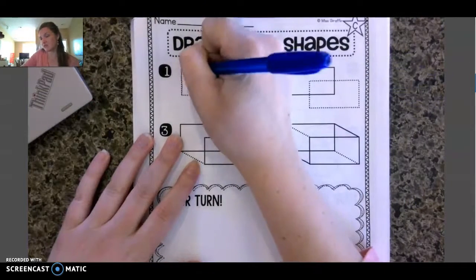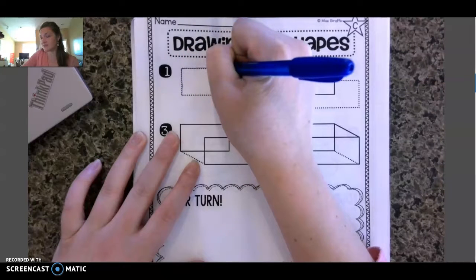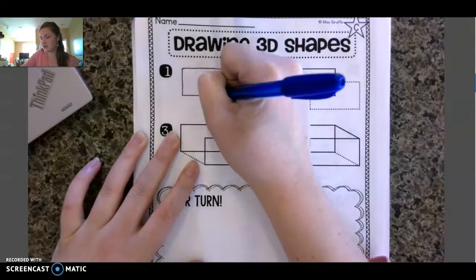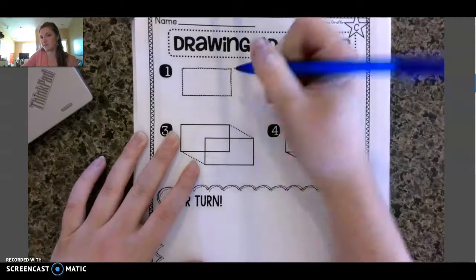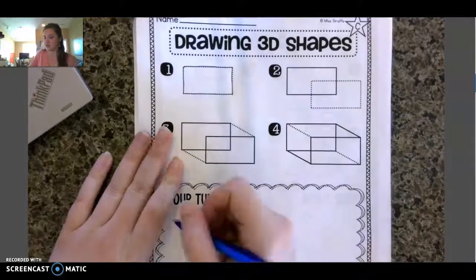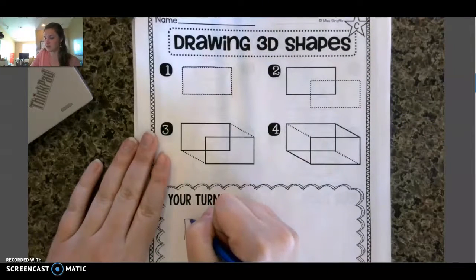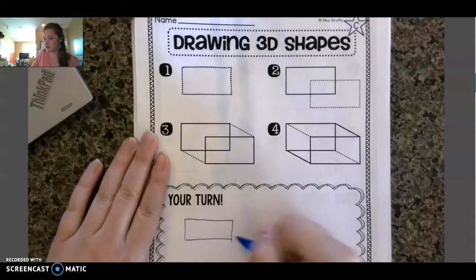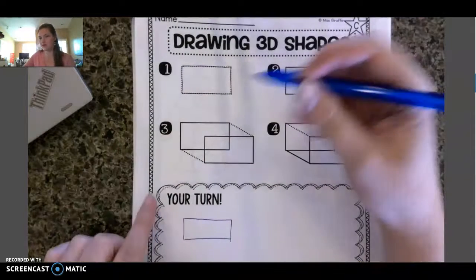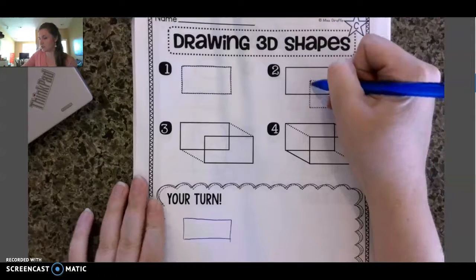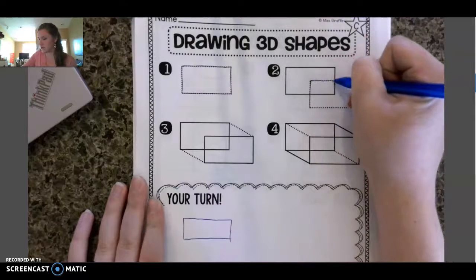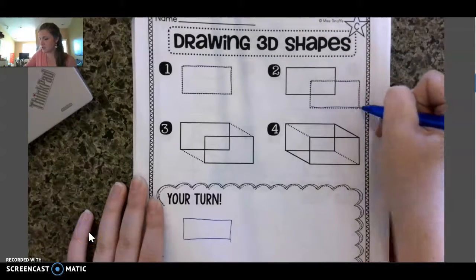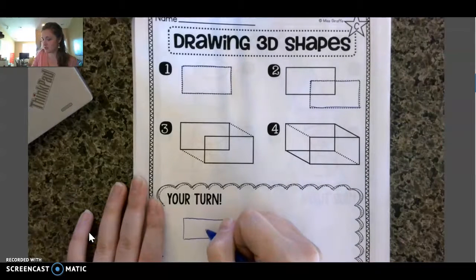rectangle. So where a square is a very special kind of rectangle where all the sides are the same, this time we're going to lengthen the top and the bottom. Okay, so once you draw that, you can also draw it down here so we can create our own. So then we do a second rectangle overlapping the first, just like we did with the squares. Trace it and then draw your own.